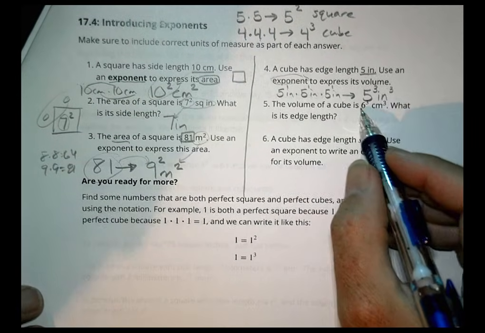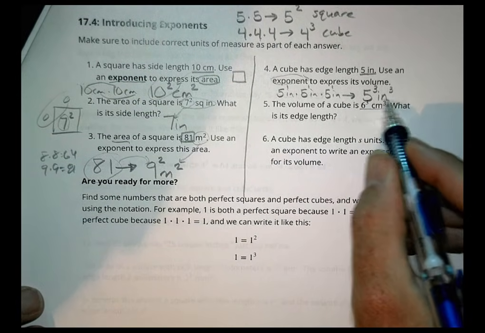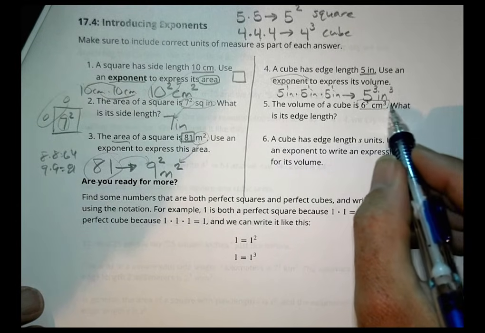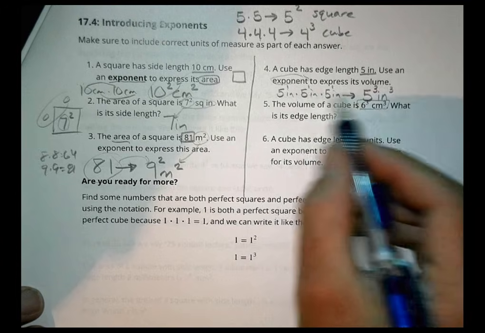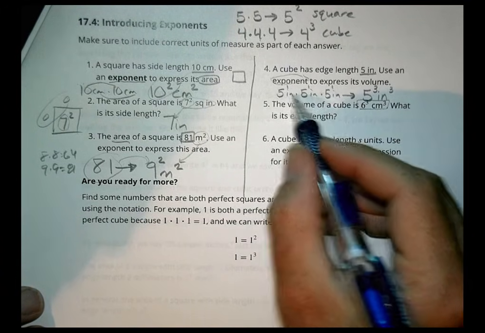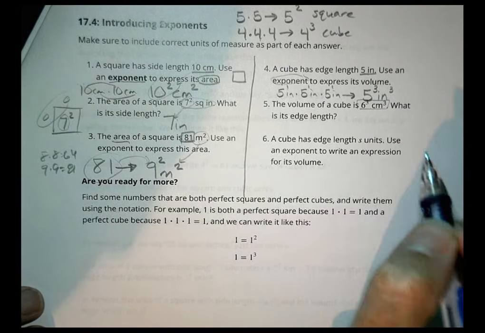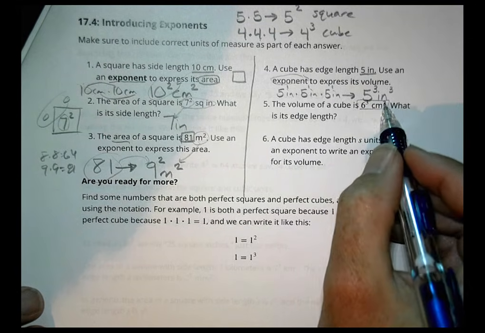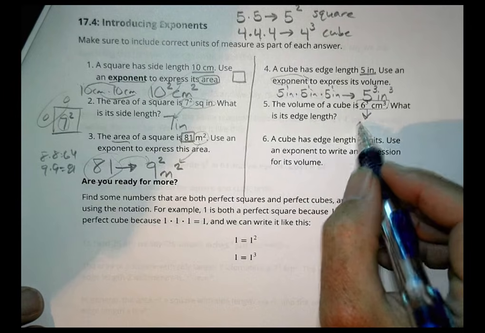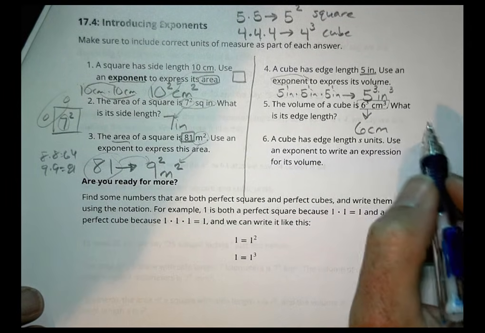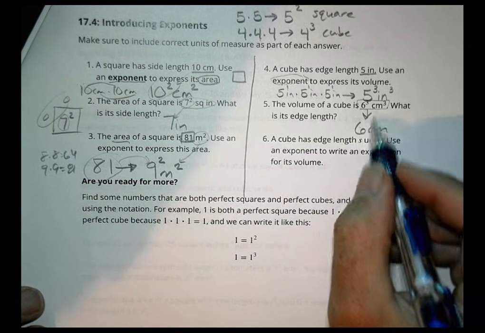Look at number 5. They already have a problem written down that way. 6 cubed centimeters cubed. What is the edge length? So now we need to go back the other way. When we looked at the 5, the edge length was what we multiplied 3 times in a row to get us that. So here, 6 cubed centimeters cubed, if I just extract one of those out, the edge length becomes 6 centimeters. Why? Because 3 of those gets me to there.